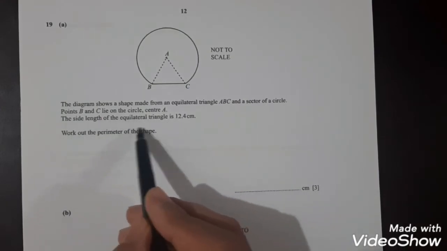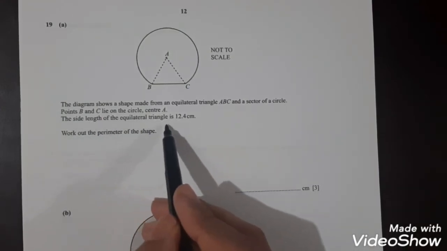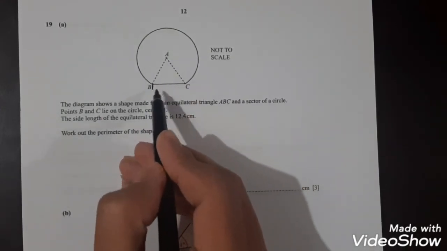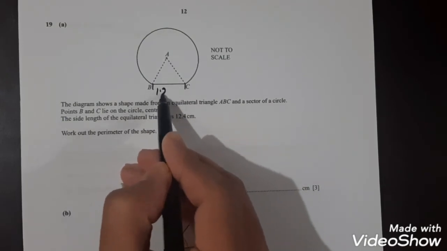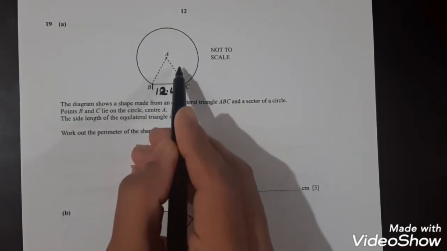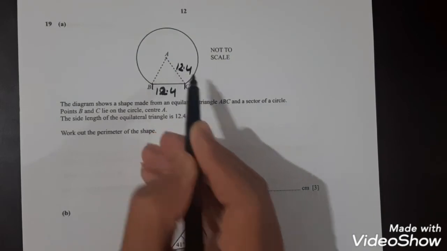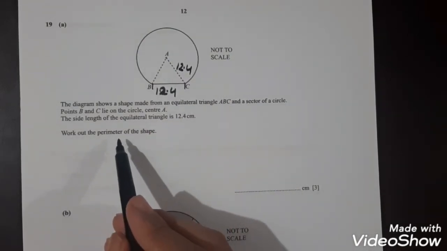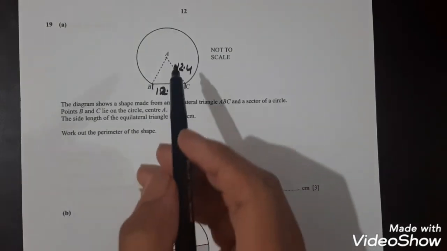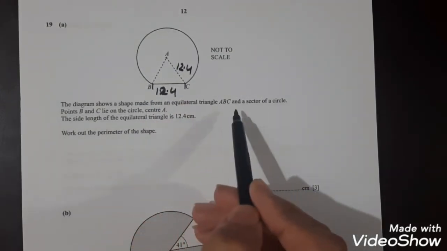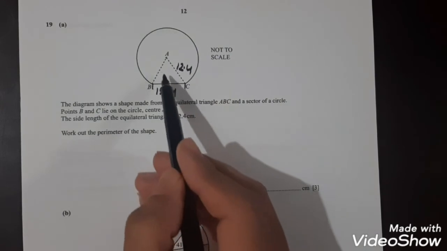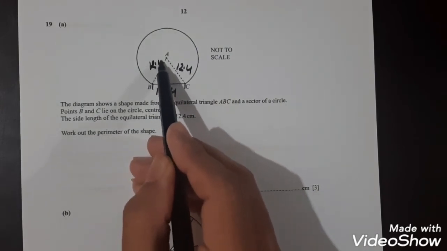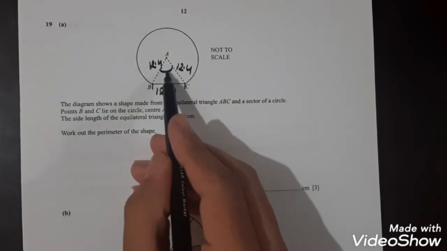Here we have the side length of the equilateral triangle, from here to here, is 12.4. So this will also be 12.4. So we have to work out the perimeter. Over here, this is a sector of the circle. So first we will calculate the angle of this area.